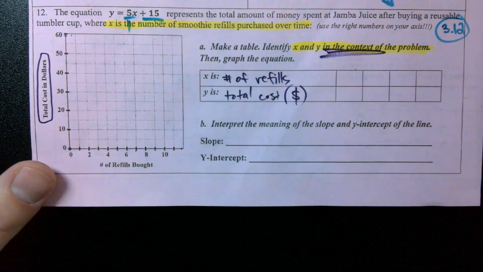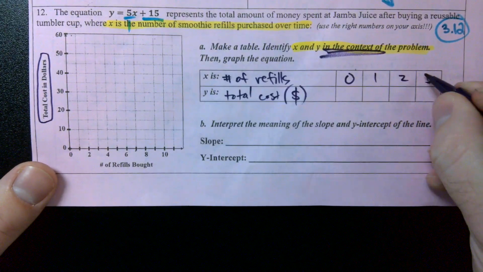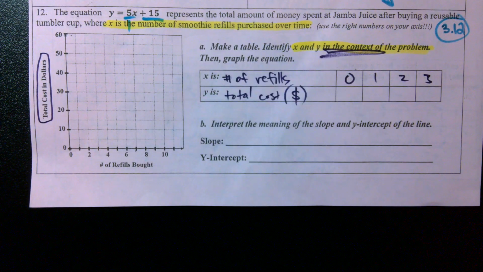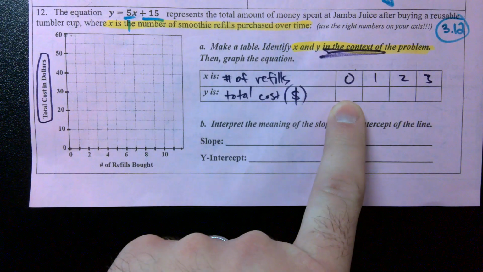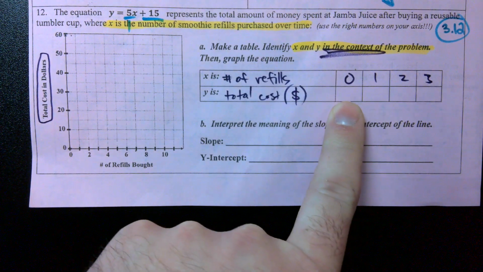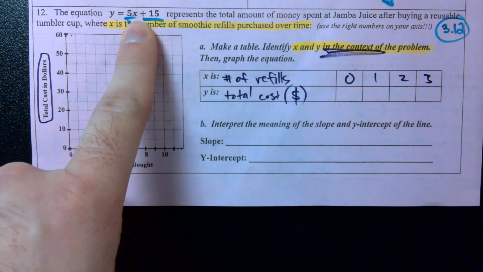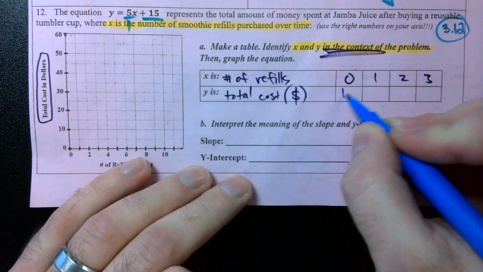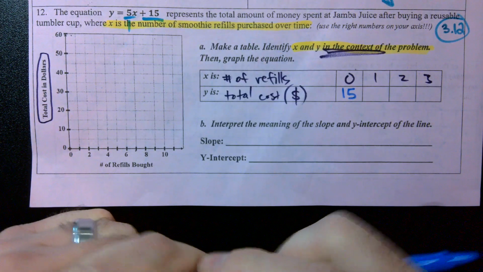All right. In my table, I'm just going to put 0, 1, 2, 3. Make it nice and easy for me. Obviously, I'm not going to put any negatives because I'm only looking at quadrant 1. If I've gotten 0 refills, how much money have I spent, everybody? Look at the equation. What is my B value? 15. So when I have a 0 on the table, what number should be under that 0? 15. It's all right. This is why we're talking about it.